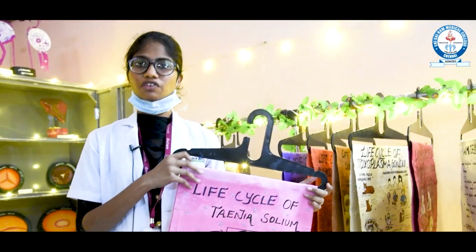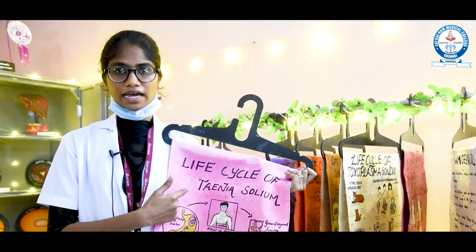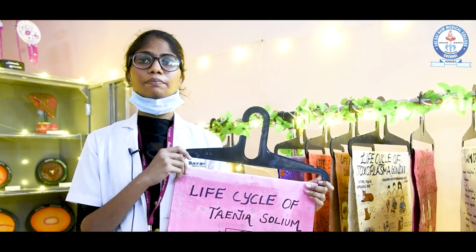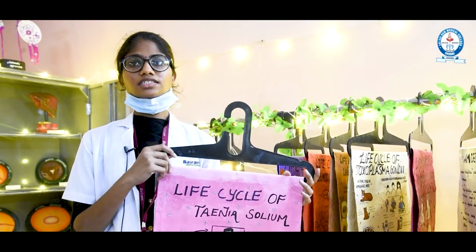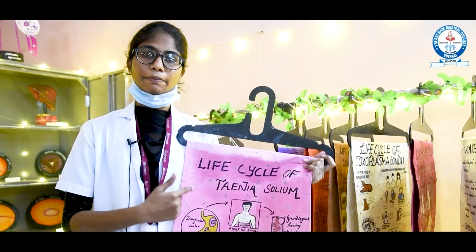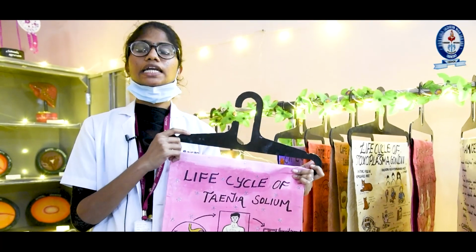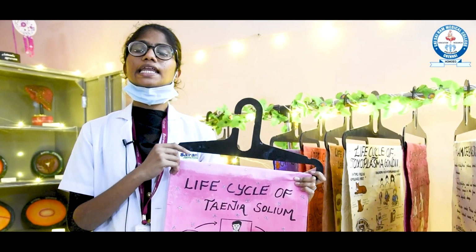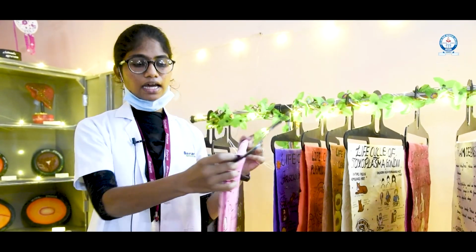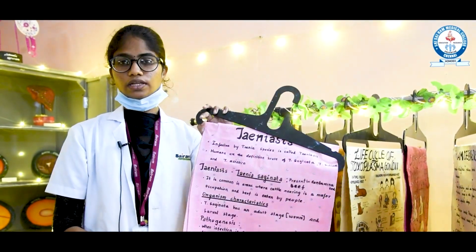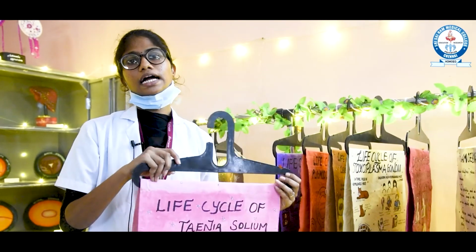Taeniasis is a type of infection caused by the Taenia group of parasites. It occurs with contaminated pigs or pork. It usually occurs when human feces reaches the pigs or beef, which is eaten raw or undercooked by humans. Taeniasis is caused by Taenia saginata, Taenia asiatica and Taenia solium. Taenia solium is present in contaminated pork.